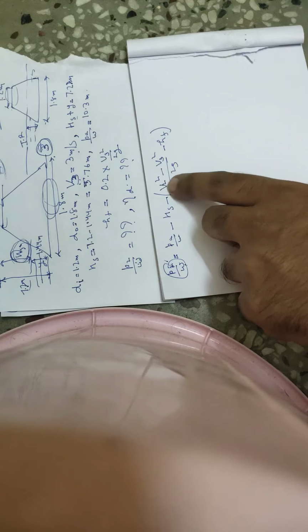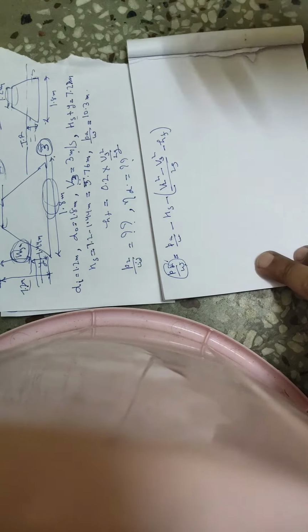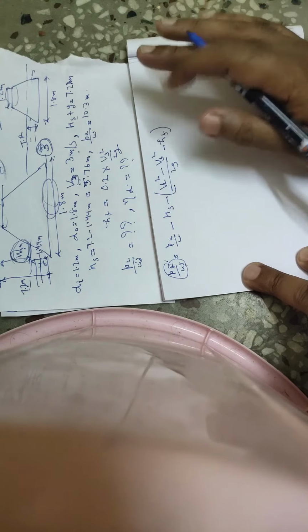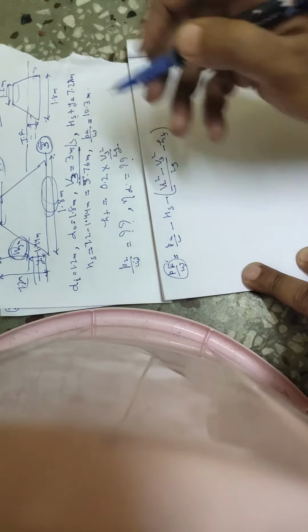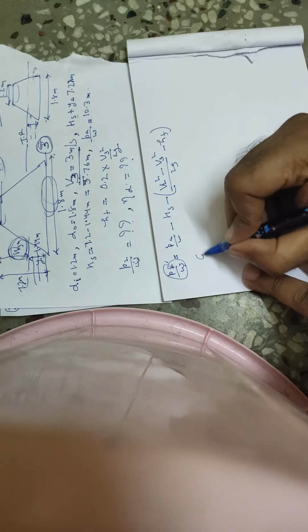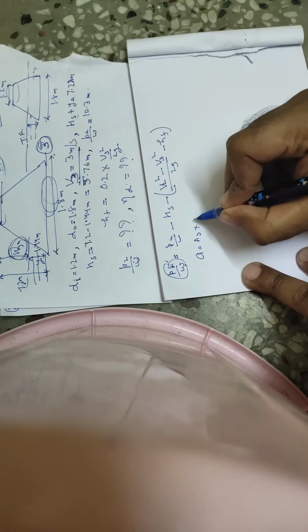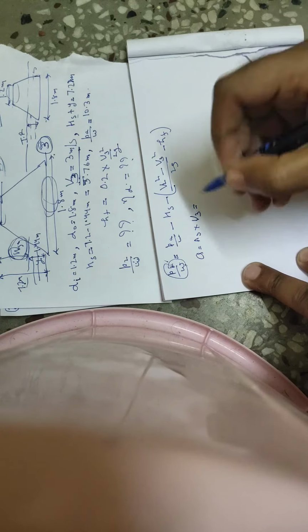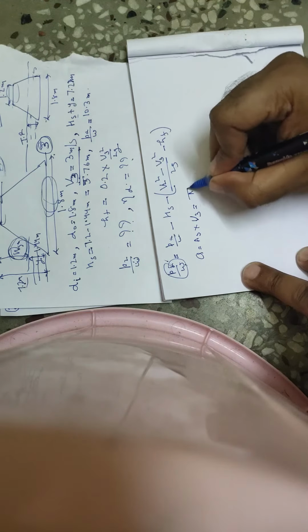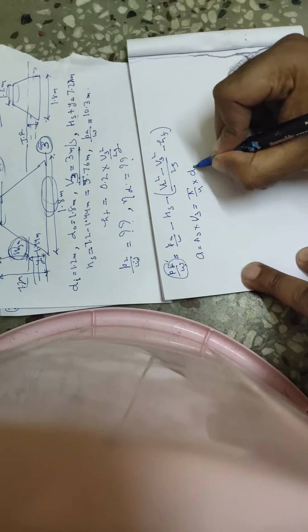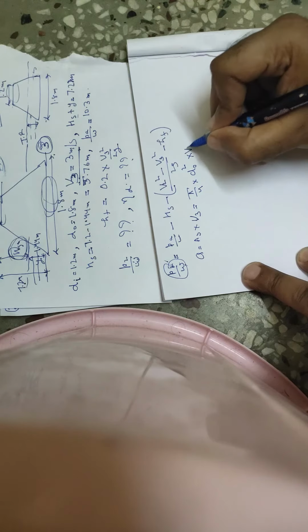So we need to find the value of V2. Now how can we find it? First of all, V3 is given, so we can find the discharge. Discharge Q is equal to A3 into V3, and A3 is what? Pi by 4 into diameter of outlet square into V3.